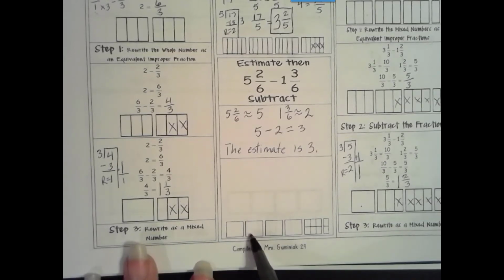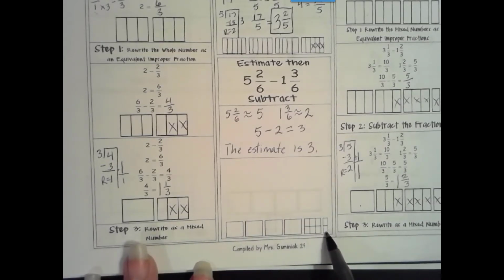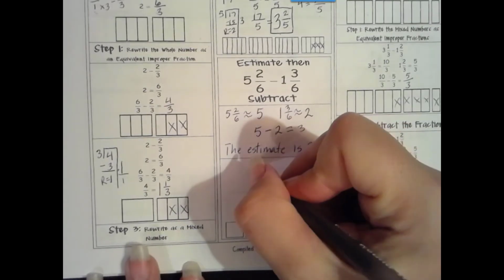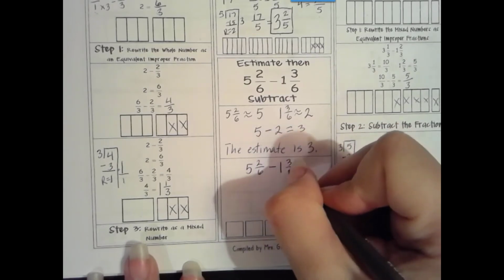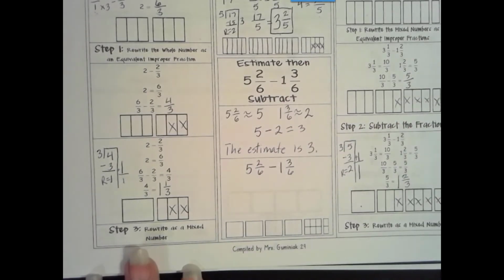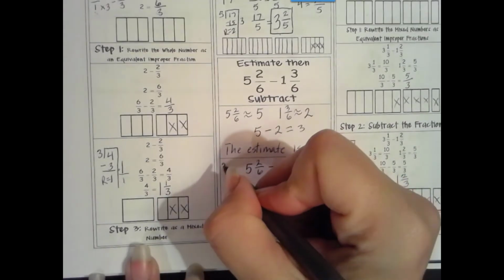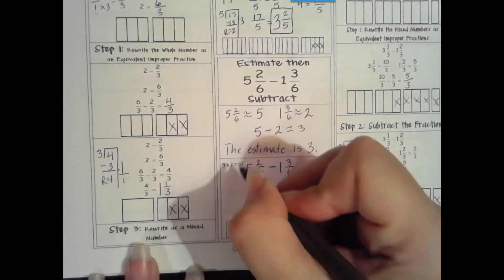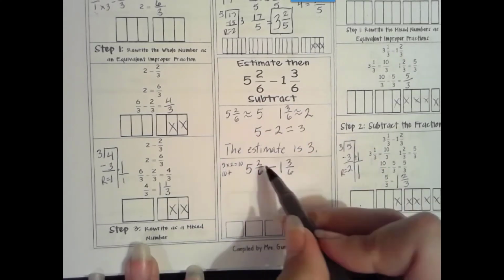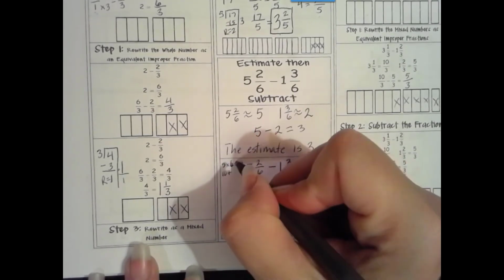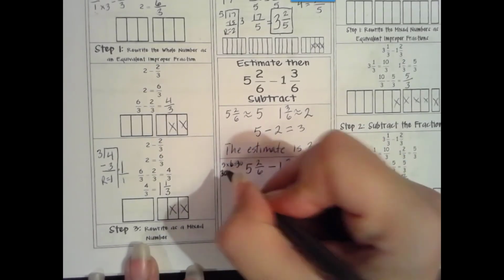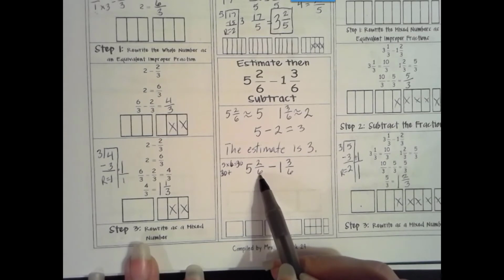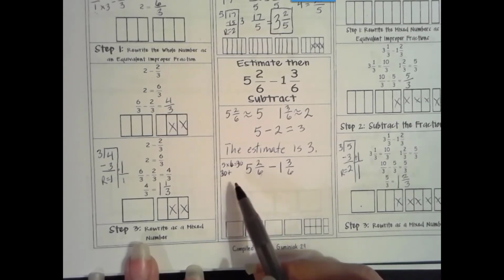So here I have 1, 2, 3, 4, 5, and 2/6. And I need to cut them all up into 6. 5 times 6 is 30. I need to cut it into 6, not the numerator, the denominator. 5 times 6, because I got to cut each of these into 6 pieces, is 30.